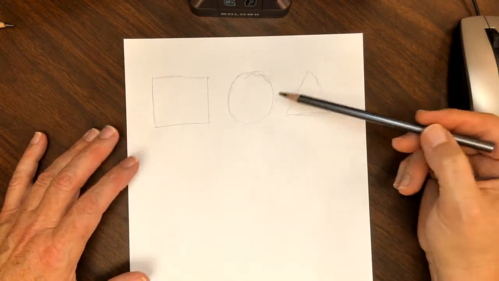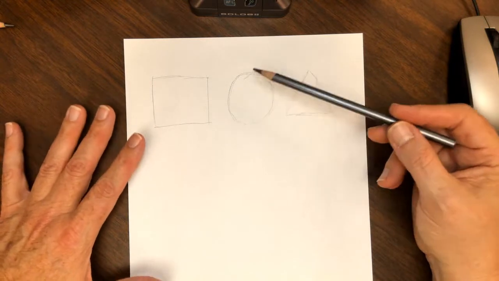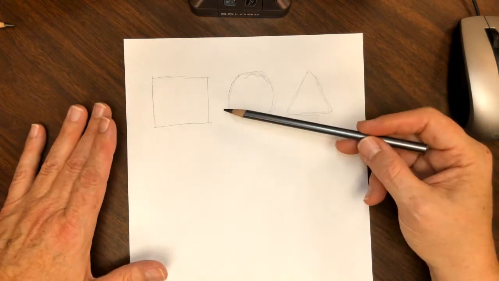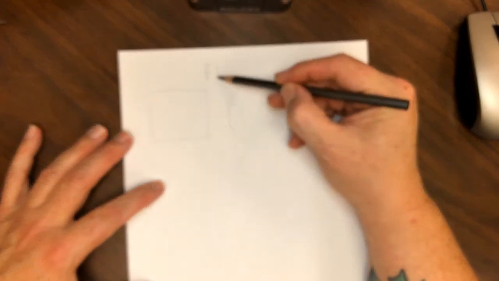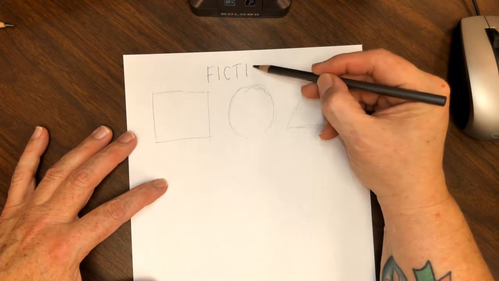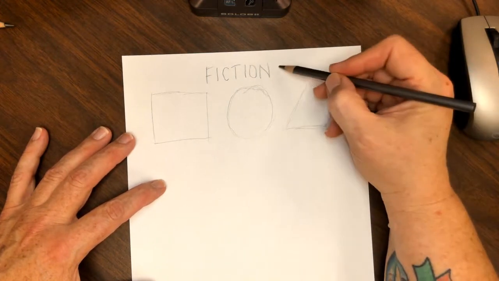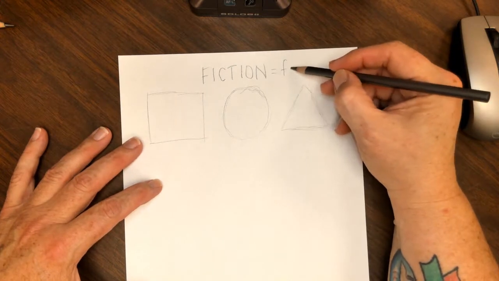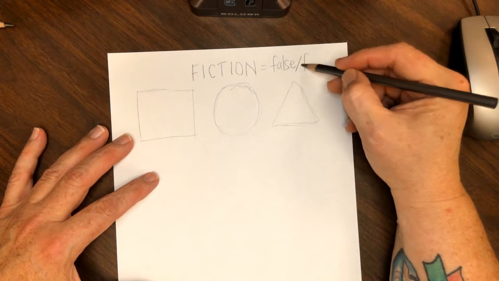Okay, now when we're talking about monsters, we're talking about a fictional little character, and fiction, when you're talking about the word fiction, which is F-I-C-T-I-O-N, okay, fiction, that means false or fake, right?